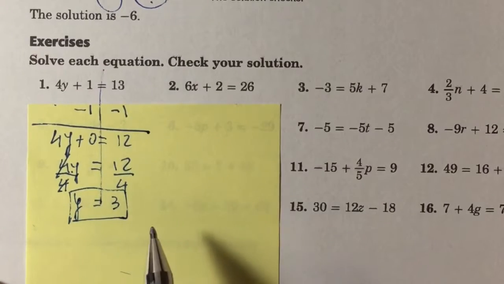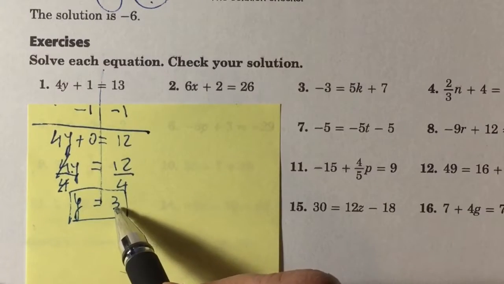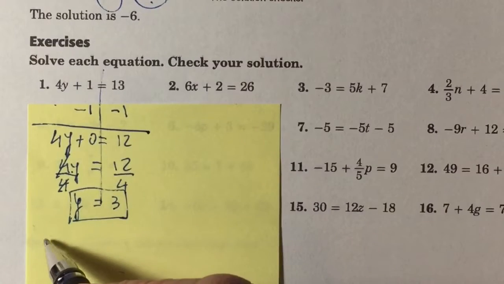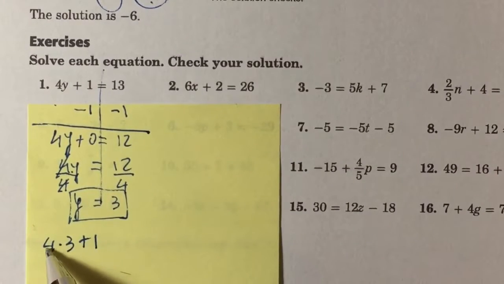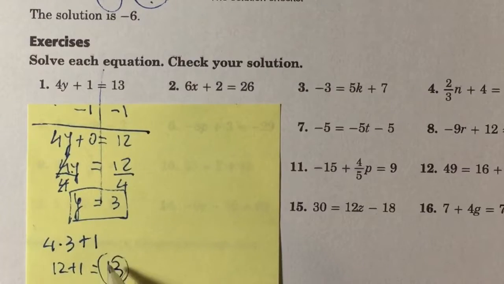How am I going to check this? Okay, just replace y equals 3 in the original equation here. So I'm going to do 4 times 3 plus 1 and see how much I get. 4 times 3 is 12, plus 1 equals 13. 13 equals 13, so I check the equation and this is correct.